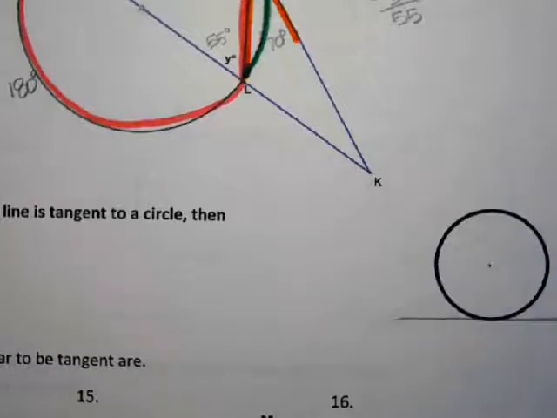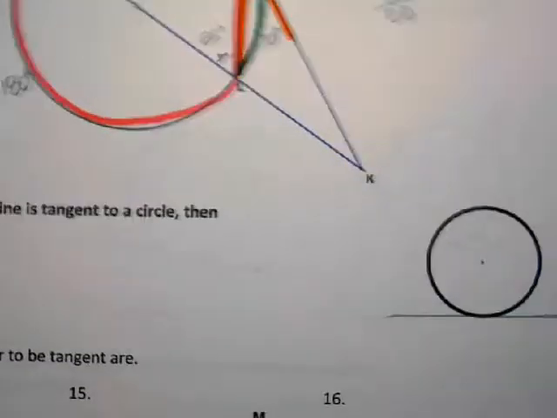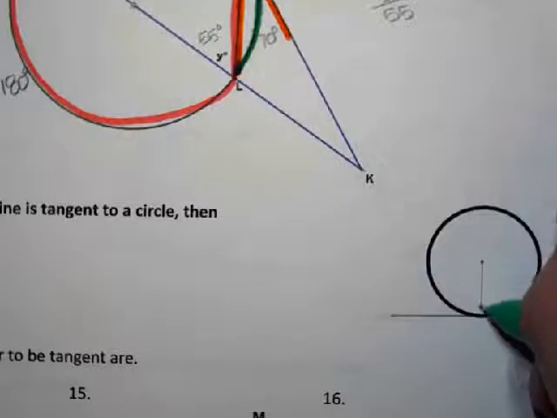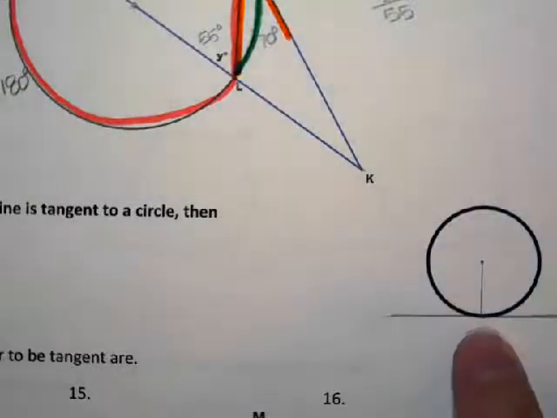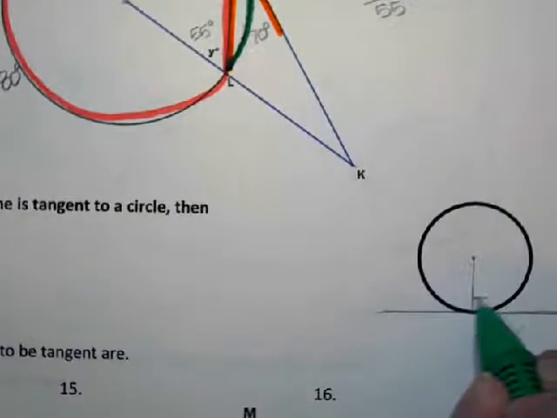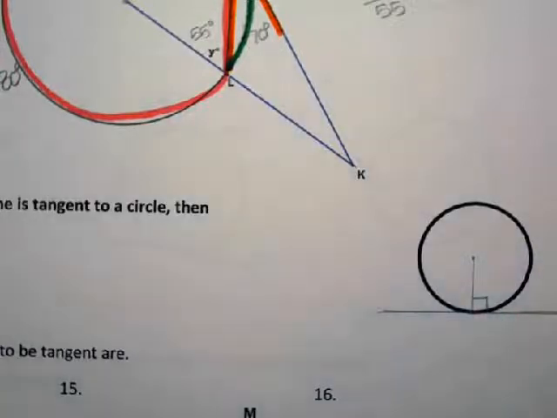All right, so draw a center point in a circle, then draw a line to the tangent line, and it should touch the tangent line at the point of tangency. And then draw a right angle at the point of tangency, because there's a right angle right there. It's a 90-degree angle at the point of tangency.